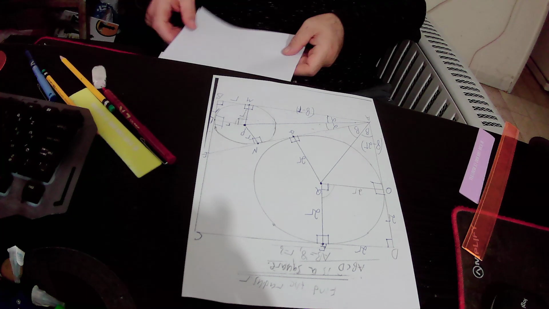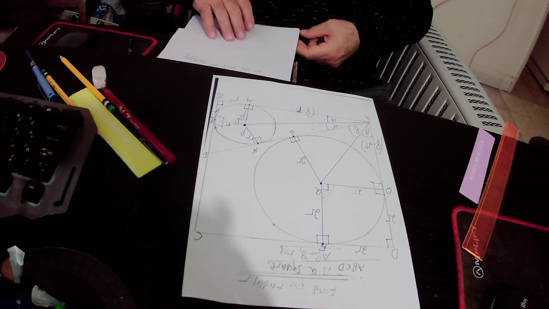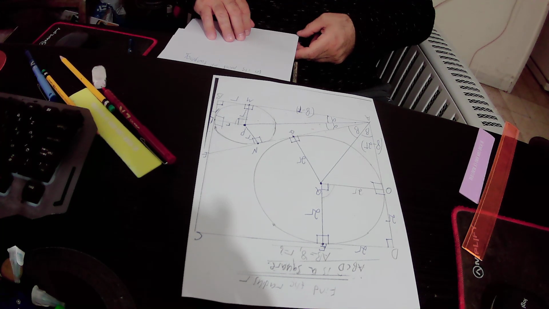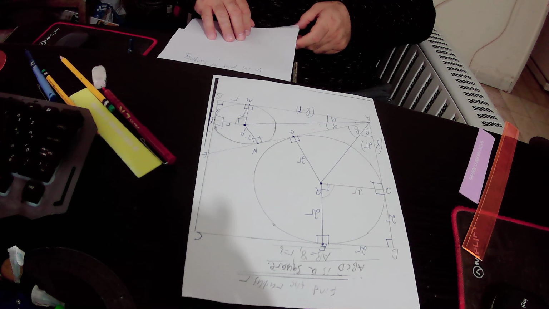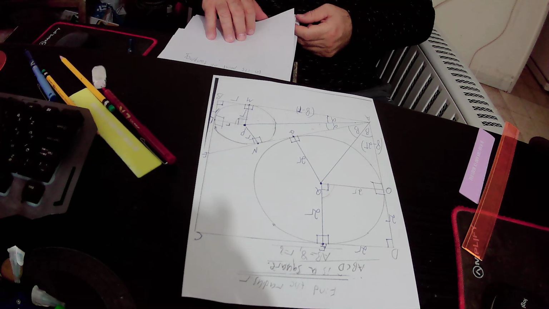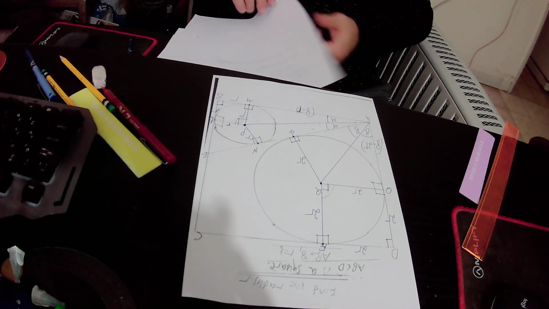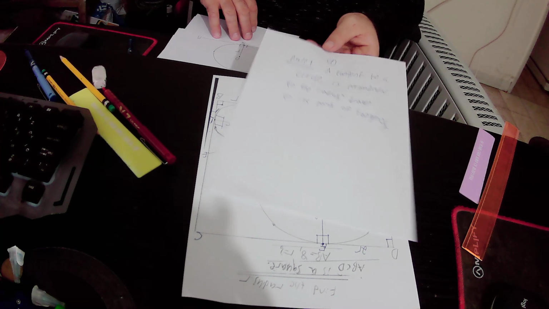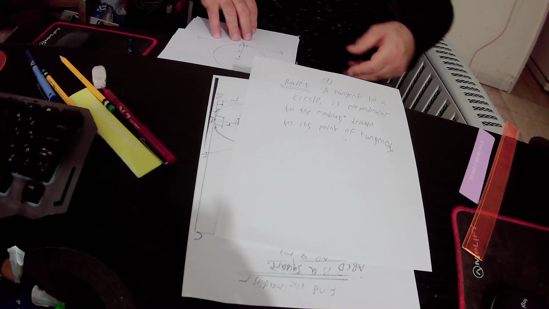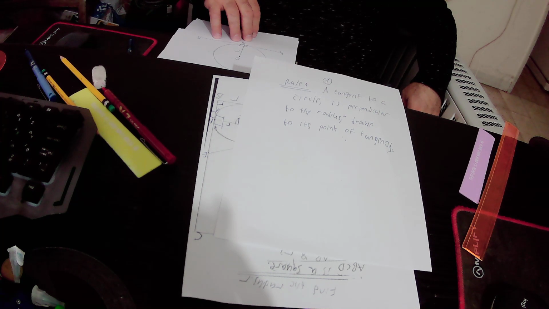The first rule is that a tangent to a circle is perpendicular to the radius drawn to its point of tangency. Okay? I'll read rule number one again. A tangent to a circle is perpendicular to the radius drawn to its point of tangency.